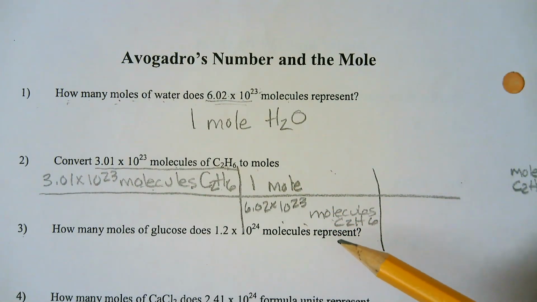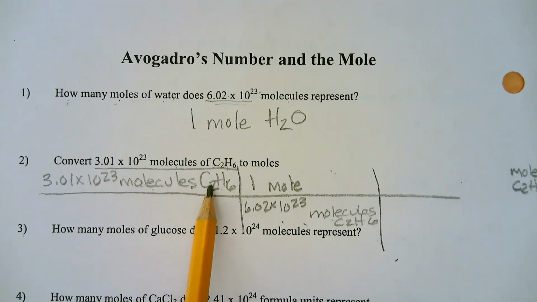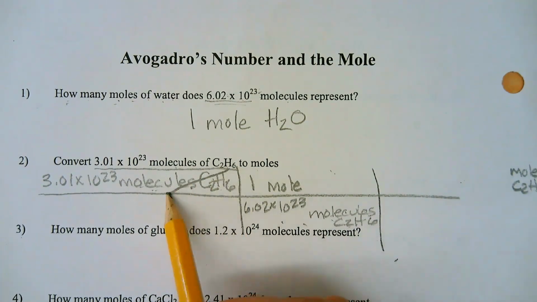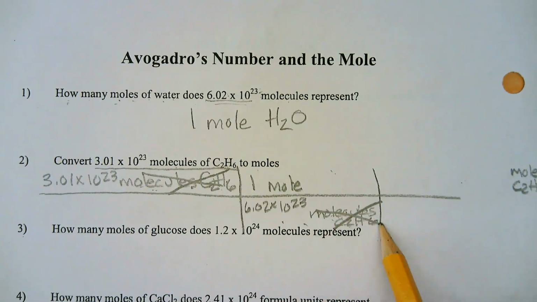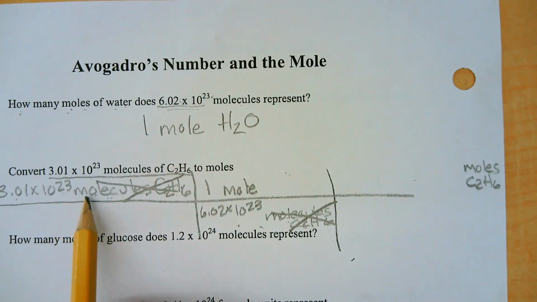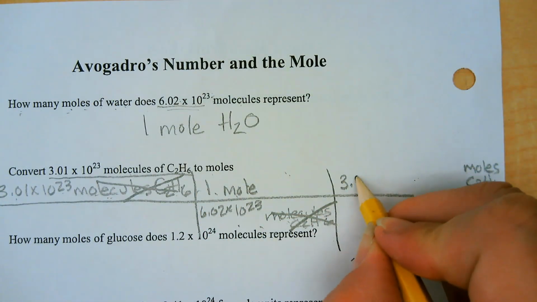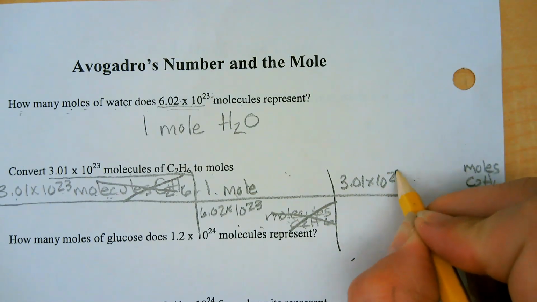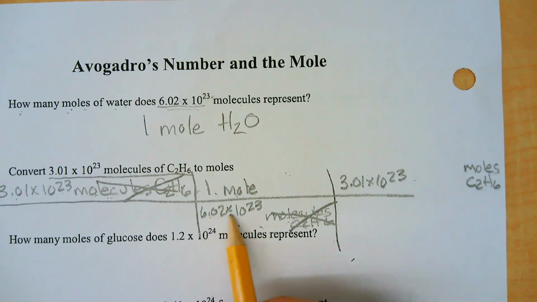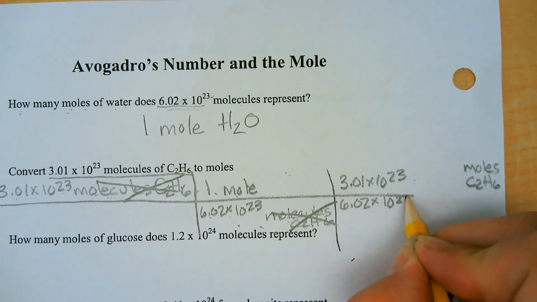That same logic and reasoning is why you are able to cancel units, because molecules of C2H6 divided by molecules of C2H6 is something divided by itself. And so it's totally legal to cancel out units. Now we're left with 3.01 times 10 to the 23rd times 1 mole divided by 6.02 times 10 to the 23rd.